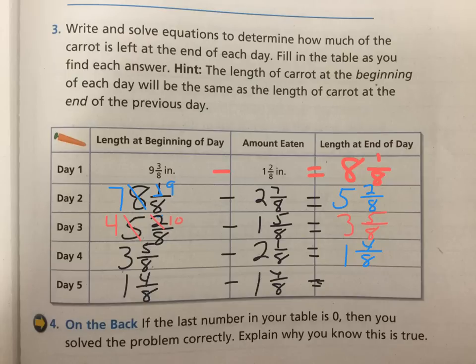And 1 minus 1 is 0. 4 minus 4 is 0 over 8, which is also equal to just 0. None of the carrots left. We've eaten all the carrot.